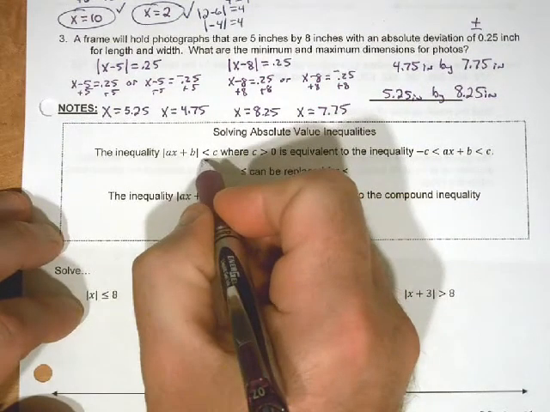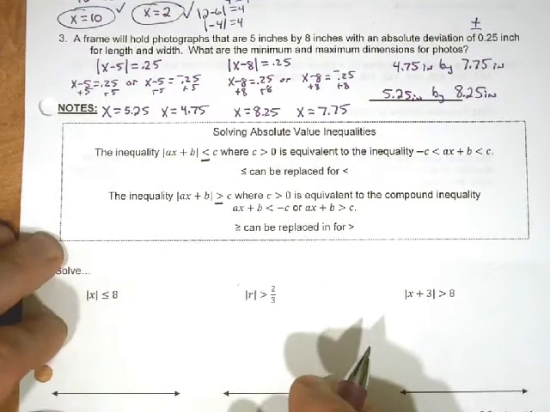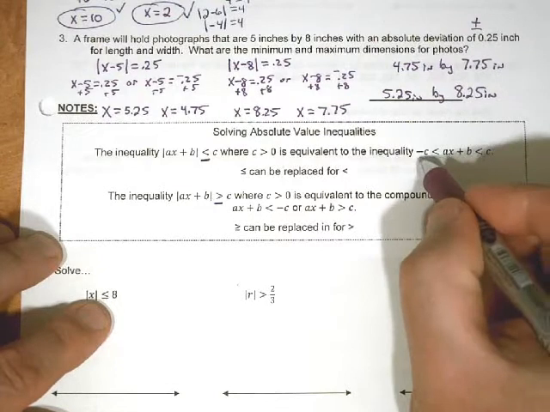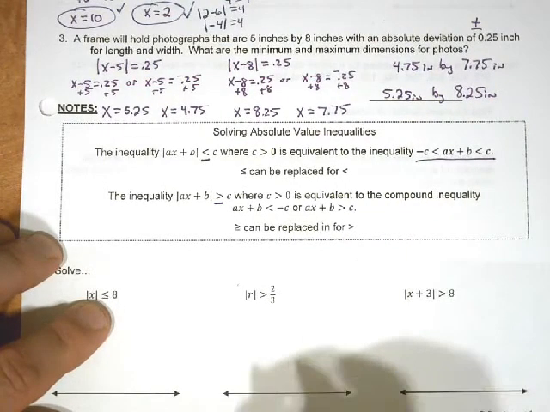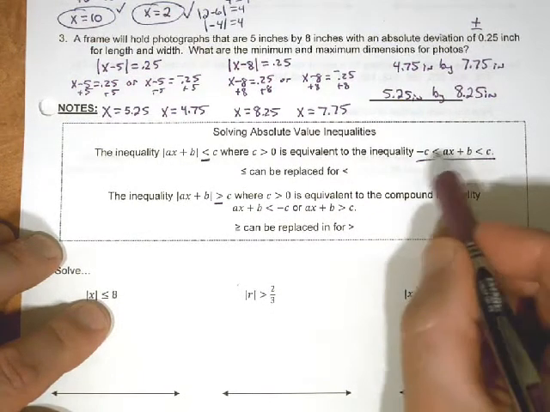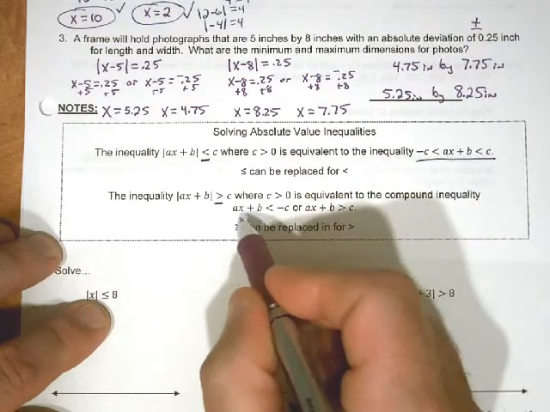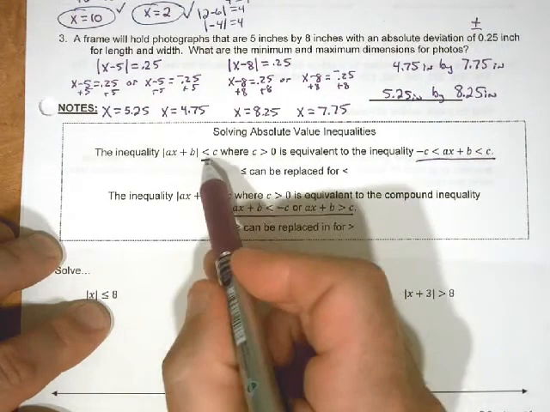And the big thing you want to pay attention to here, ladies and gentlemen, is which way our signs are going. That's the biggest difference between these two right now to determine if you're going to get a compound inequality when you break up this absolute value, that is a range, or you're going to get 2 inequalities in an OR statement.